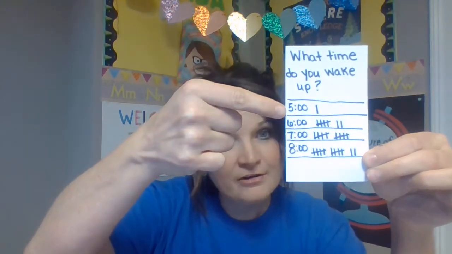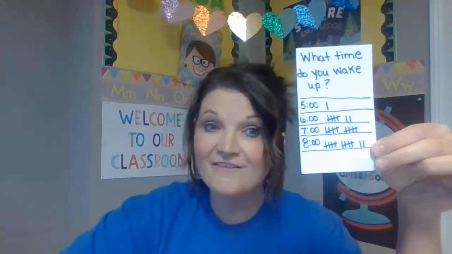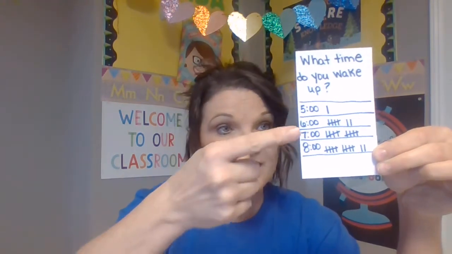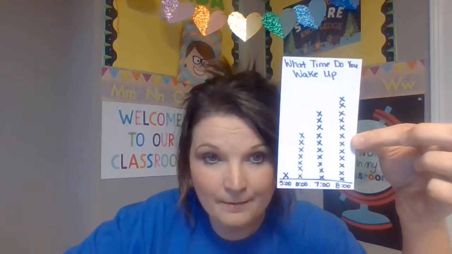Right here in my tally chart, I can see that one person wakes up at 5 o'clock. We have 7 people that wake up at 6 o'clock, 10 people that wake up at 7 o'clock, and 12 people that wake up at 8. Now I can take this data that I collected and present it in a few different ways. One way that I can present it is in a line plot.